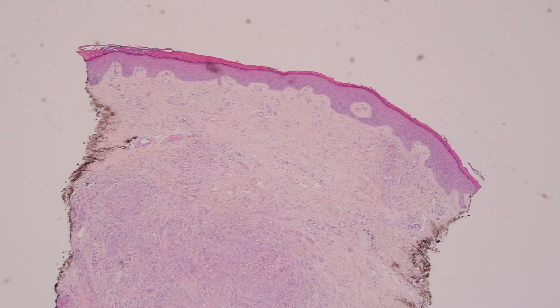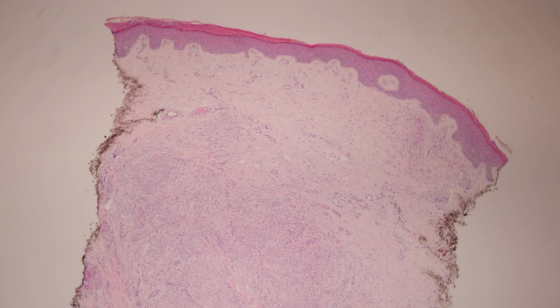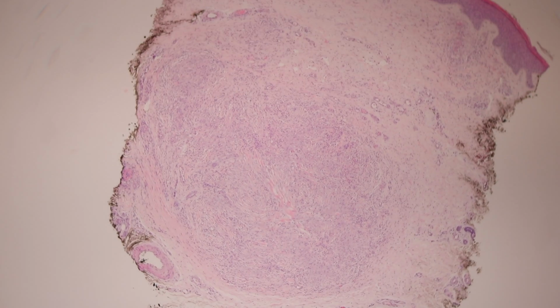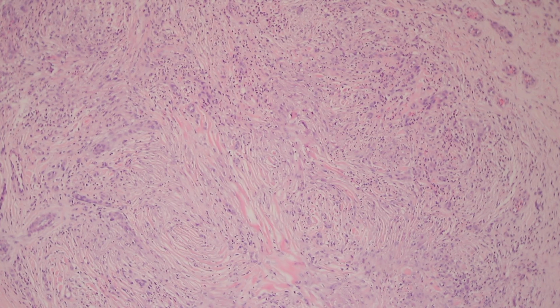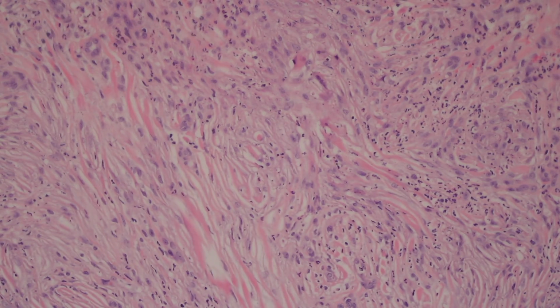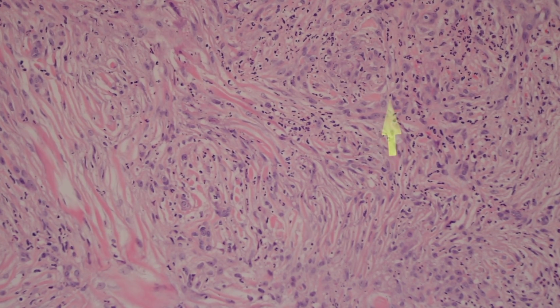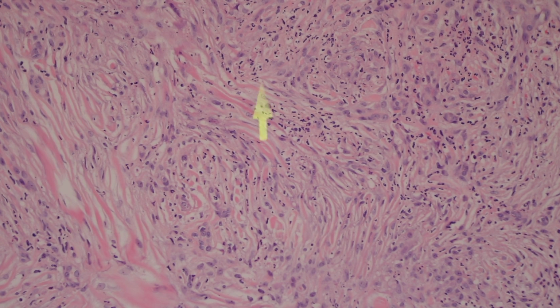This one is not quite so extensive and dramatic. Let me turn it around so it's the right side up. Not quite as extensive as the last case, but you can see there's a nodule down here. This slide is a little faded, but it's a really good example of that kind of onion skin fibrosis that you can see. Lots of small vessels trapped in here. These little plump cells are actually endothelial cells. So these are tiny little vessels that are so compressed that you can't even see the lumens anymore.